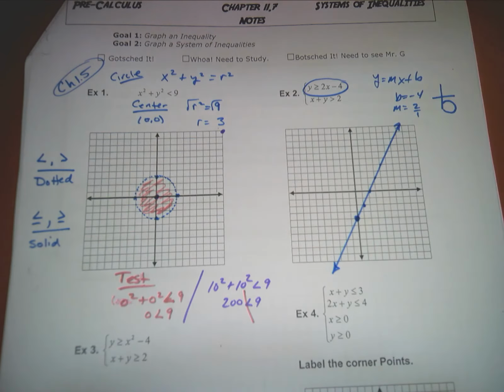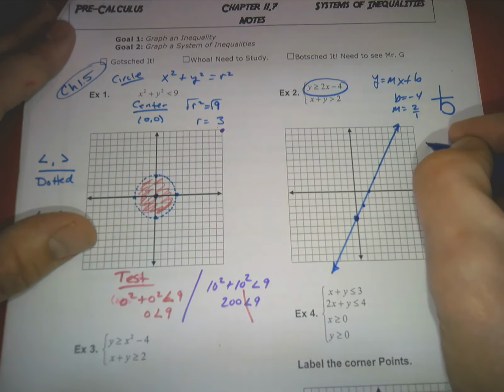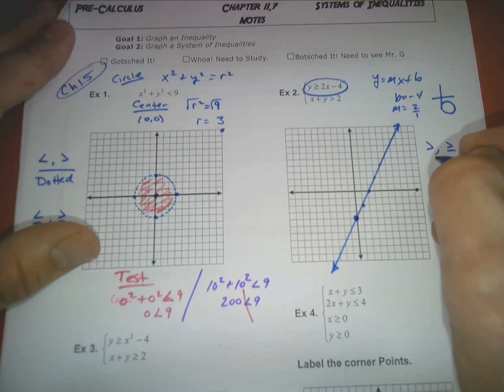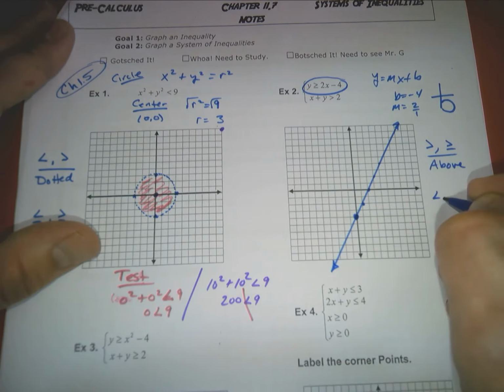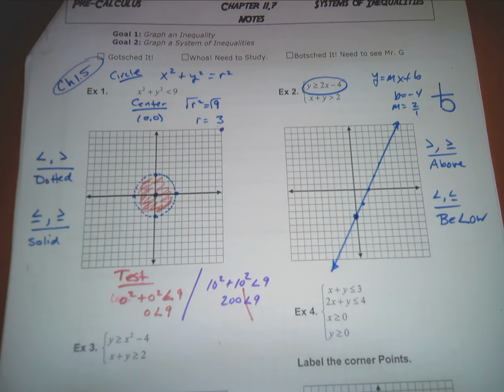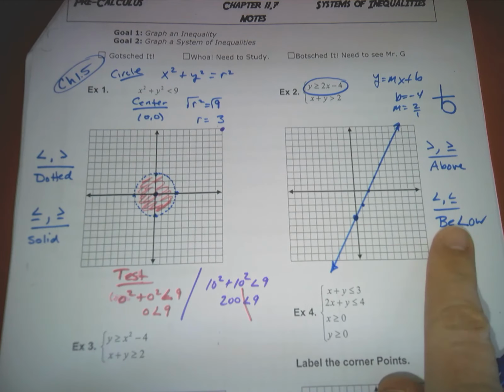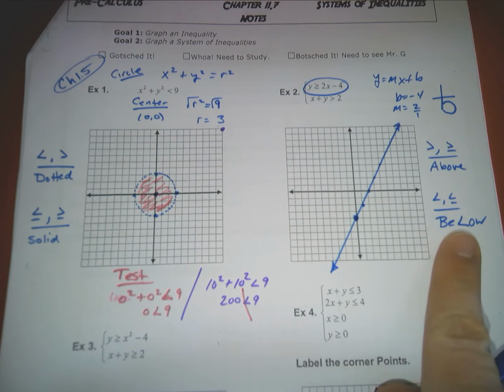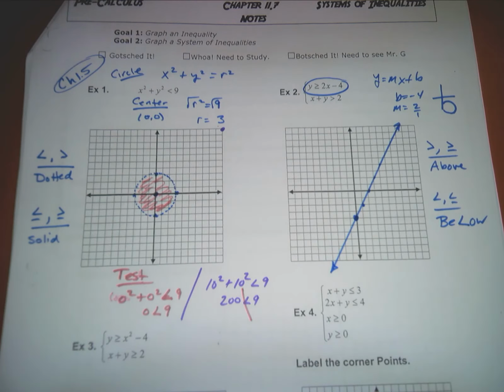Or what I always remember with lines, if I have greater than or equal to, I shade above the line. And if I have less than or equal to, I shade below the line. Always remember below has an L in it, just like less than starts with an L.